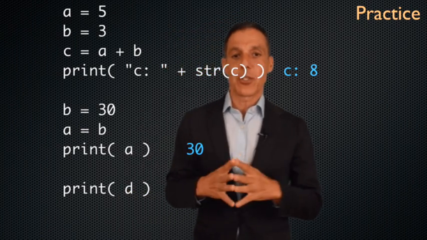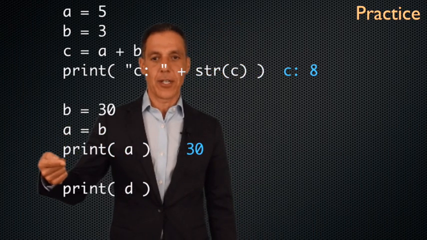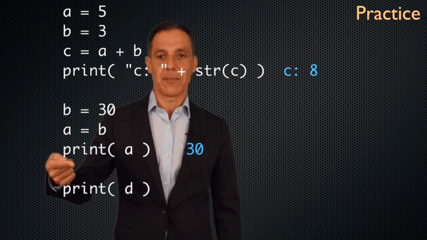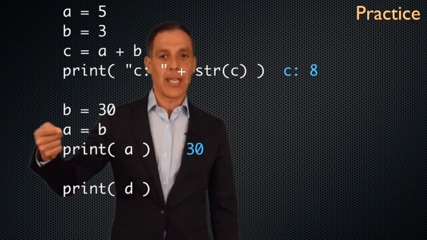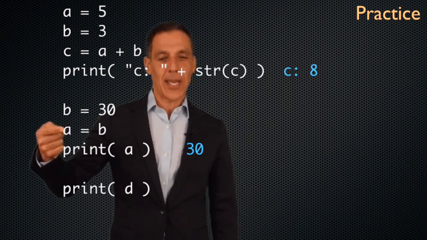Okay. Here's a question you can ask yourself. What happens at this point if I injected code here and I said b is equal to 10? And then I printed a, what would happen? Think about it for a second. We've already done this a little bit. Okay? If you're not sure, go ahead and type it in.